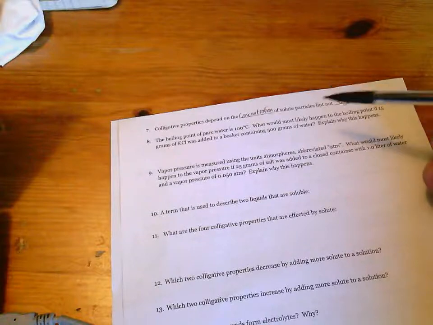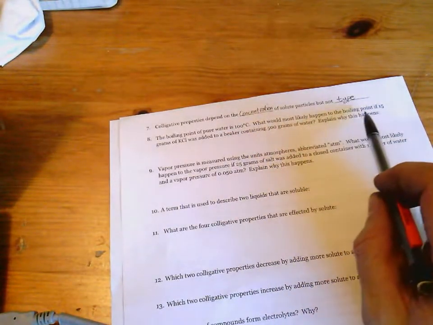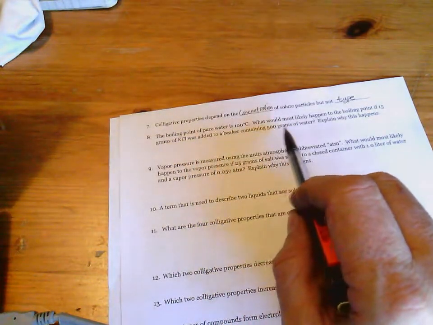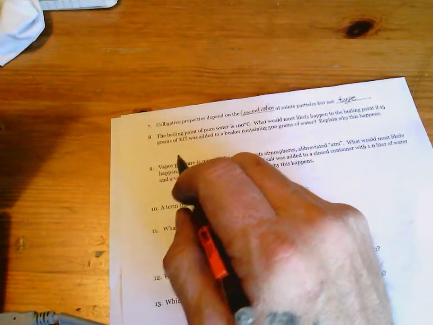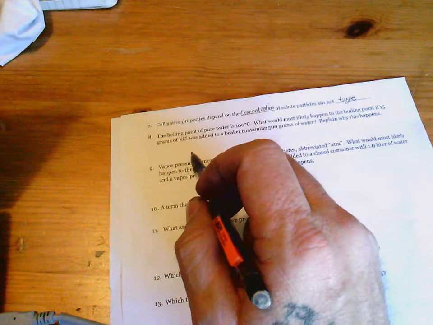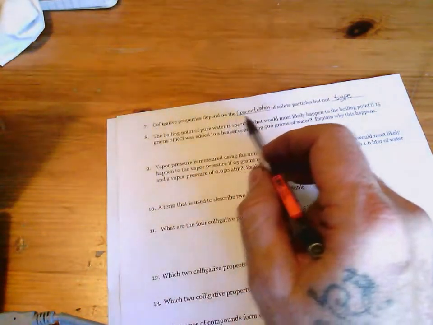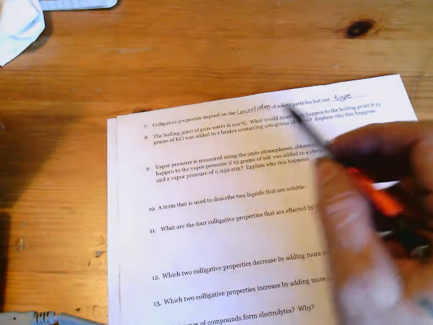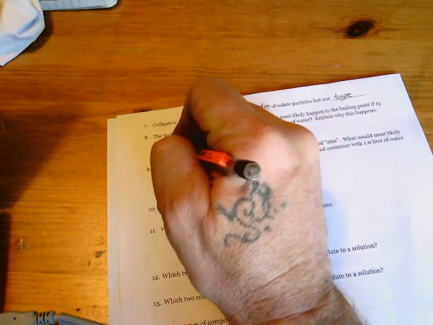Okay. The boiling point of water is 100 degrees. What would most likely happen to the boiling point if 15 grams of KCl was added to a beaker containing 500 grams of water? Well, colligative properties tell us that if we add a solute, it depends on the concentration of the solute. Right now, we're not looking to see how high it goes. They're just looking for a trend. What would likely happen?